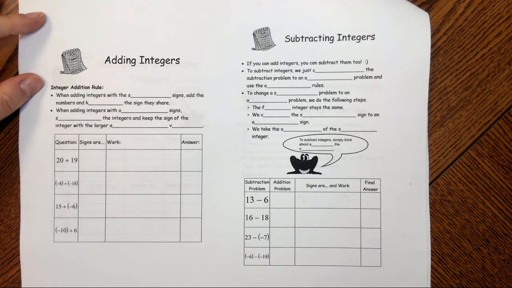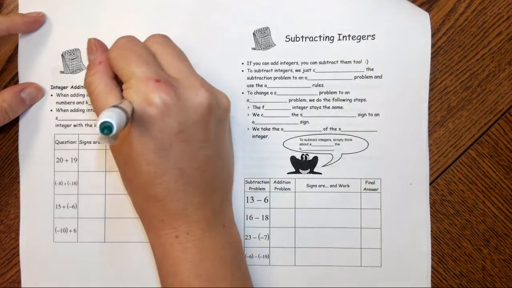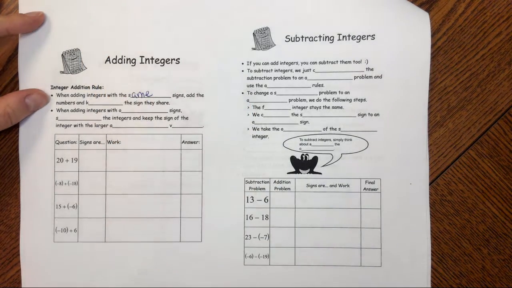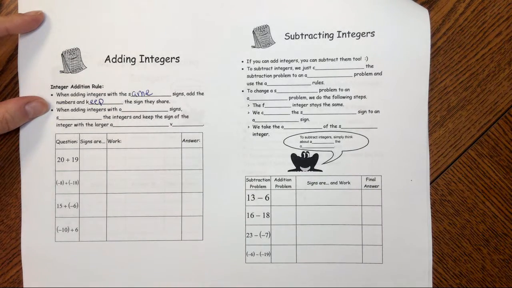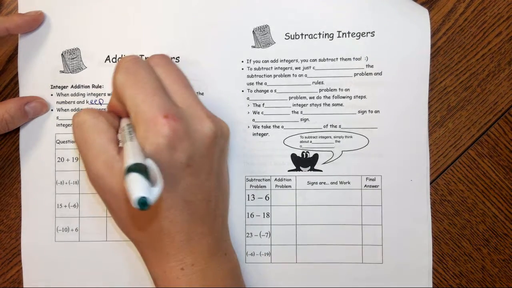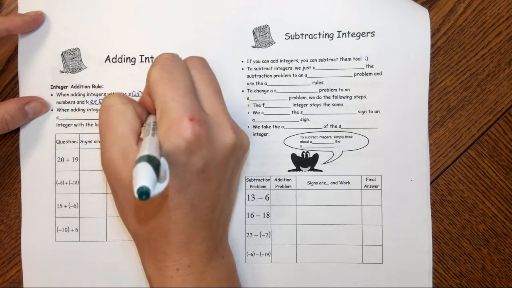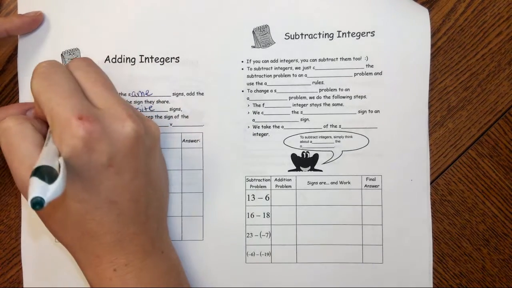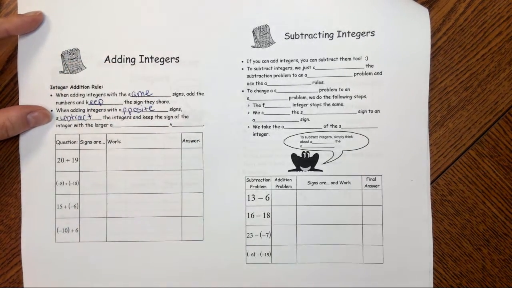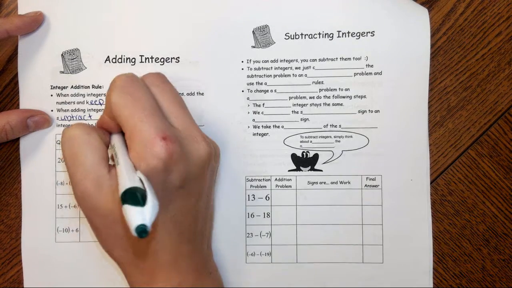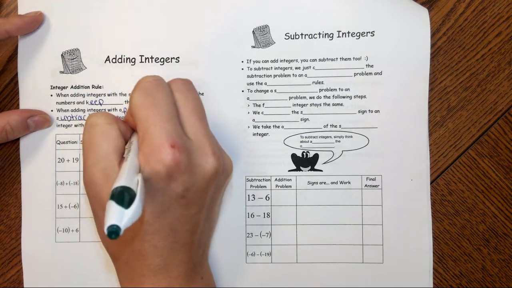Integer addition rule. When adding integers with the same signs, add the numbers and keep the sign they share. When adding integers with opposite signs, subtract the integers and keep the sign of the integer with the larger absolute value.